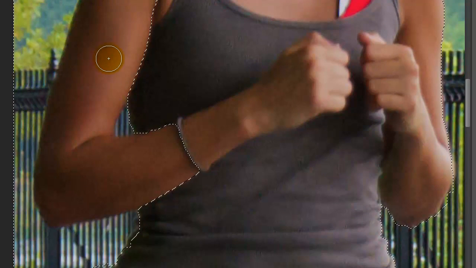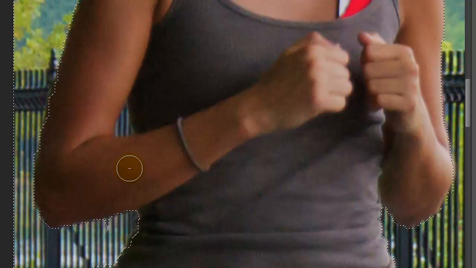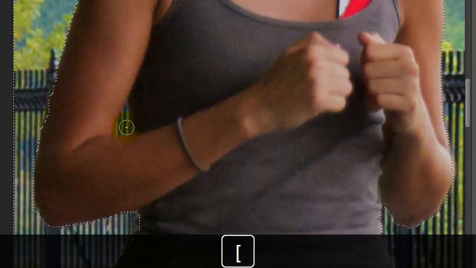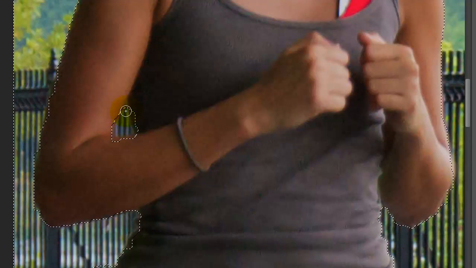Oops, too much. Hold down Alt. I want to subtract out the arm. Right. I'd like that little region right in there. So let me go ahead and add that. A little bit too much. Let's subtract off a little bit. Like that. Okay, not bad.